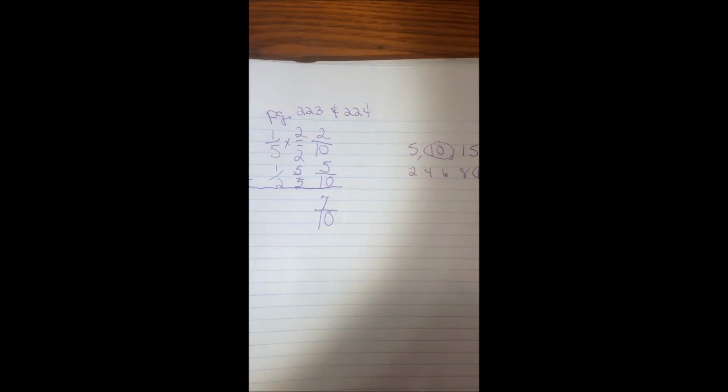Can I simplify that? Well, 7 is prime. It only has 1 and 7 as a factor. 10 is not a multiple of 7. Its factors are 1 and 10 and 2 and 5. They share no common factor, therefore it is simplified.